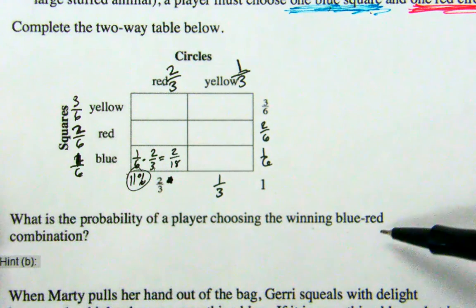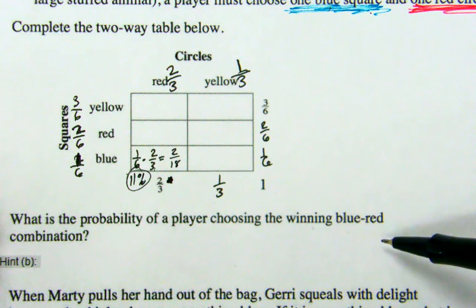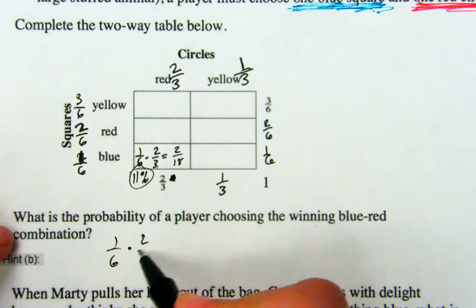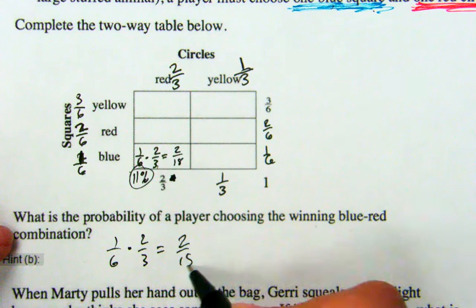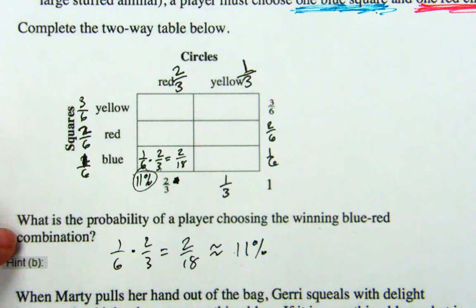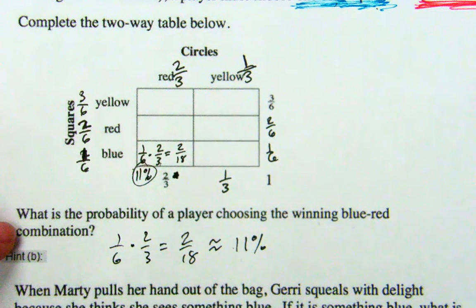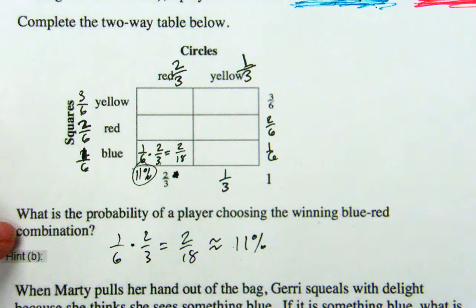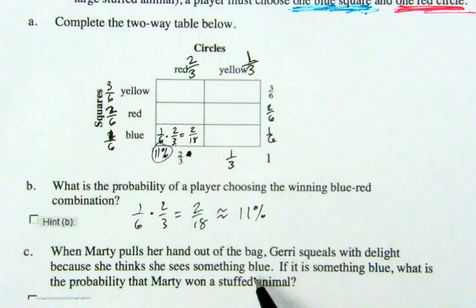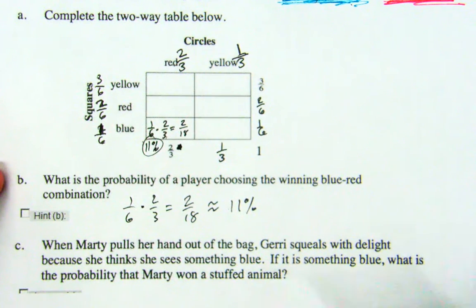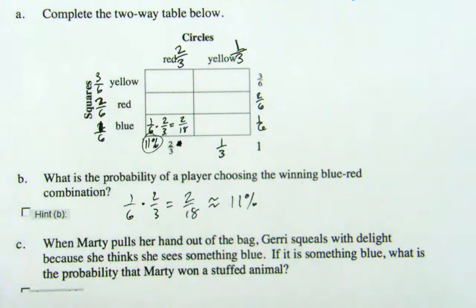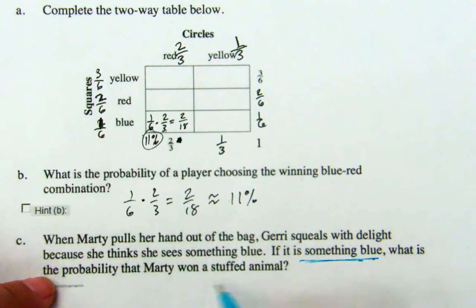Okay. What is the probability of a player choosing the winning blue-red combination? Well, basically 1/6 times 2/3. So that gives us 2 out of 18, which basically runs up to 11%. Okay, that works out. So when Jerry squeals with delight because she thinks she sees something blue when Marty pulls her hand out of the bag, the question is, if something is blue, so we know it's blue, what is the probability that Marty won a stuffed animal?